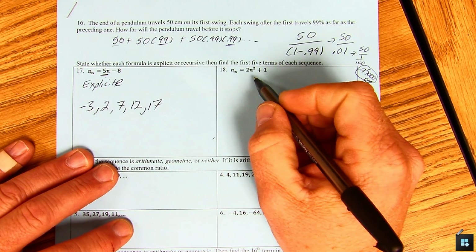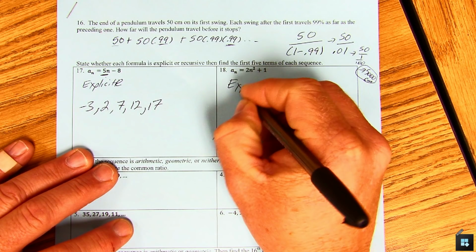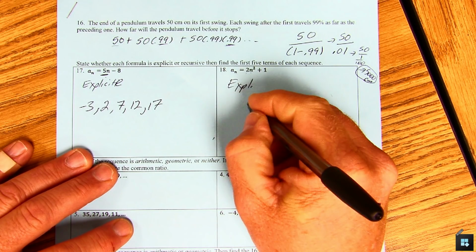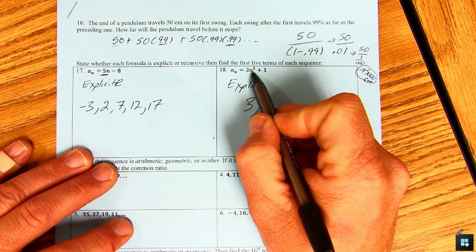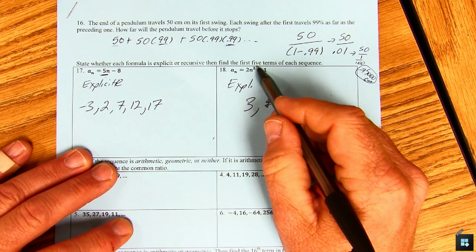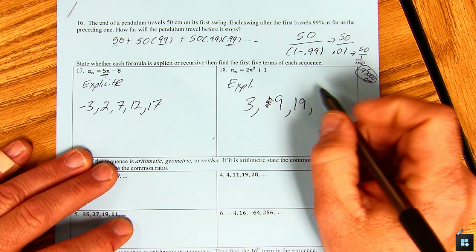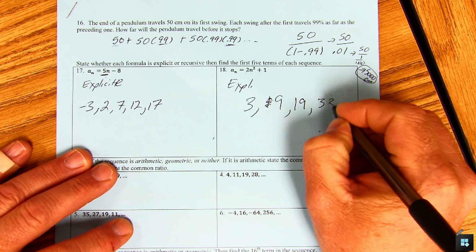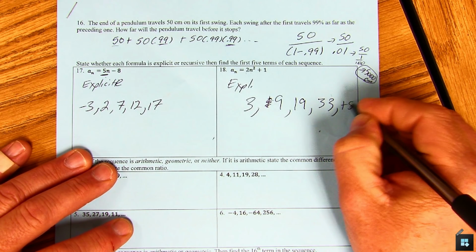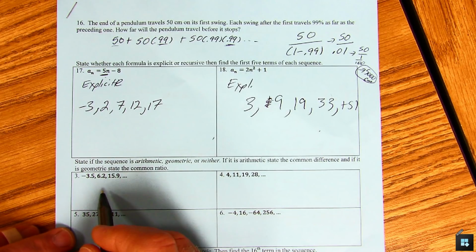Okay, take a look at 18. Again, they do not say a sub 1 equals anywhere, so this is not recursive, this is explicit. Then you just take 1 and plug it in. 1 squared is 1, 1 times 2 is 2, 2 plus 1 is 3. Take 2: 2 squared is 4, 4 times 2 is 8, 8 plus 1 is 9. Take in 3: 3 squared is 9, 9 times 2 is 18, 18 plus 1 is 19. Put in a 4: 4 squared is 16, 16 times 2 is 32, 32 plus 1 is 33. Put in a 5: 5 squared is 25, 25 times 2 is 50, plus 1 is 51. Folks, you're done.